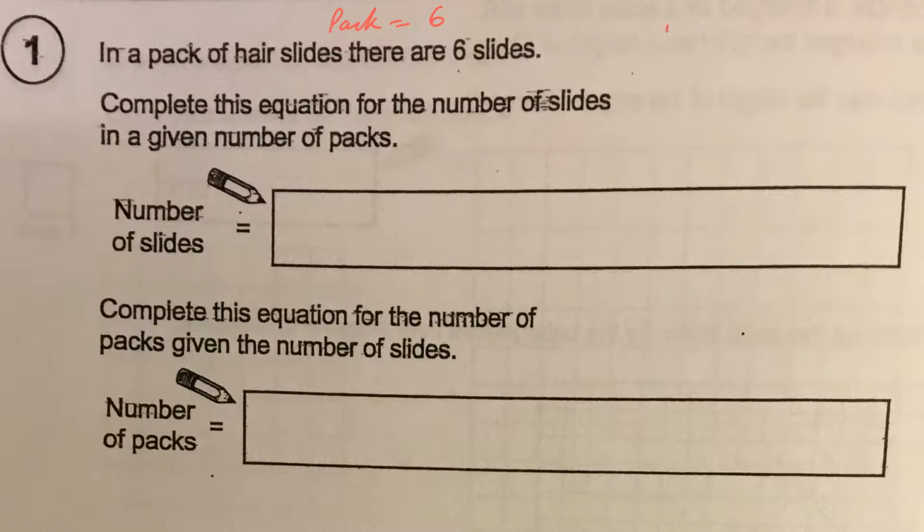If there is one pack, in a pack there are 6 slides. If there are 2 packs, you have 12 slides because 2 times 6. 3 packs, 3 lots of 6, 18 slides. 4 packs, 4 times 6, 24 slides, and so forth. If you had any number of packs, n, you will have 6 times n slides.